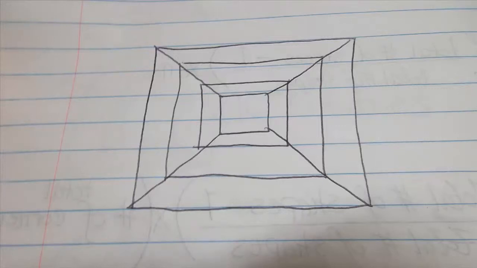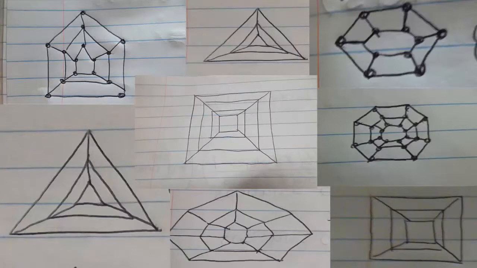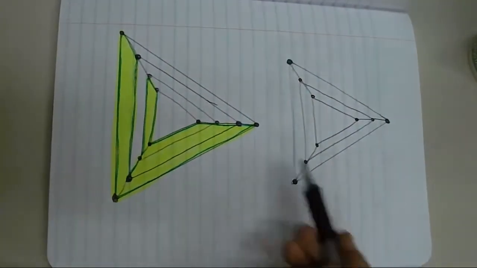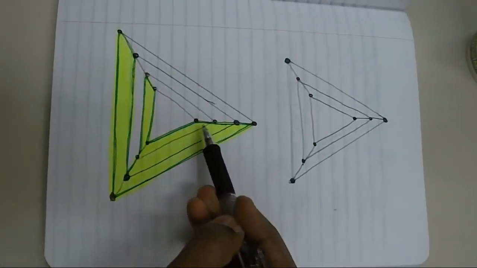But first, let's define these graphs in a way that is easier than this tedious repetition of polygons inside of polygons. Let's call them mirror graphs of n, where n represents the number of polygons in the figure before they are connected. This is a mirror graph of 3, and this is a mirror graph of 4.